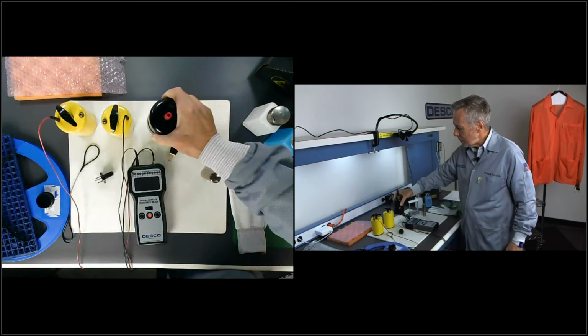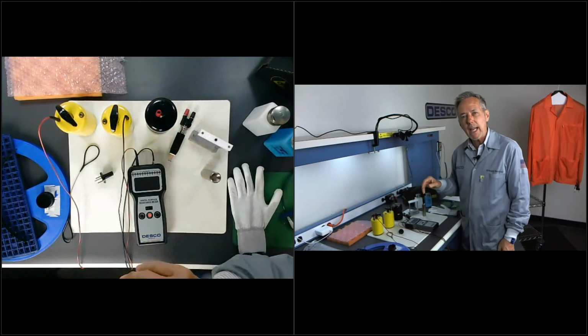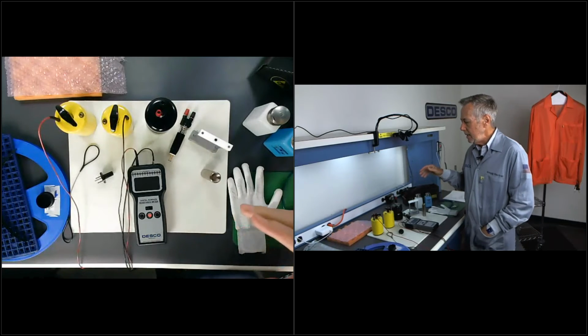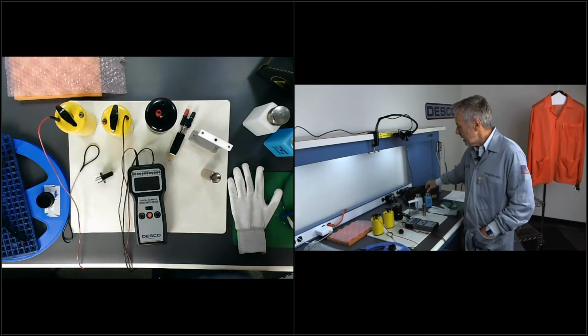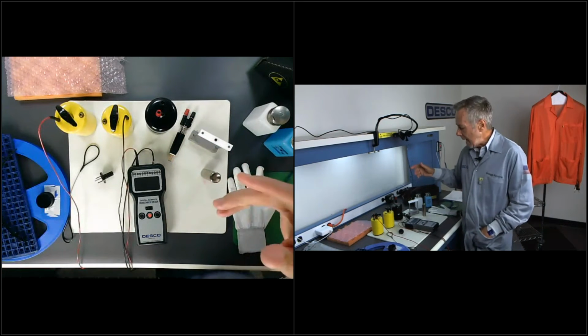So this is a concentric ring probe, and we typically use that to measure packaging materials like ESD bags, bin boxes, which I have, things like that.